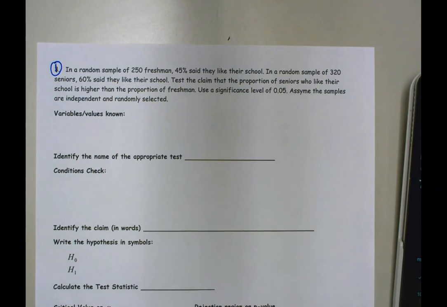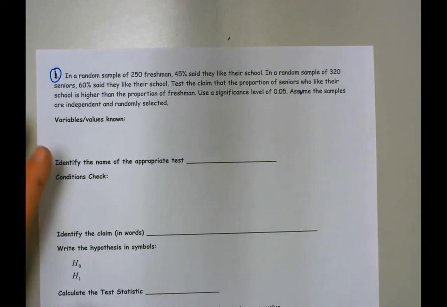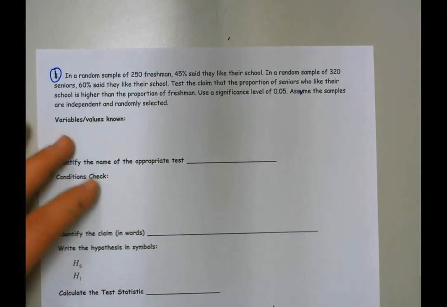So in a random sample of 250 freshmen, 45% said that they like their school. In a random sample of 320 seniors, 60% said they like their school. Test the claim that the proportion of seniors who like their school is higher than the proportion of freshmen. Use a significance level of 0.05. Assume the samples are independent and randomly selected.